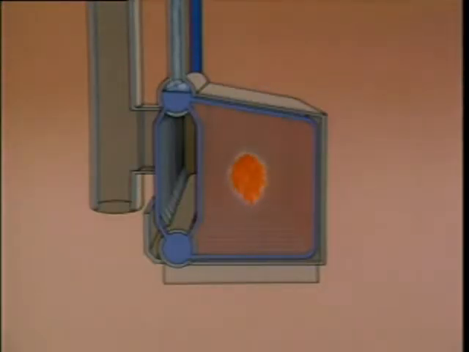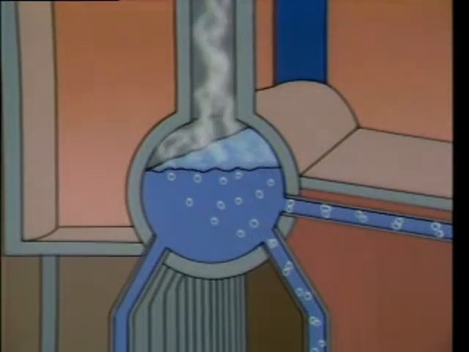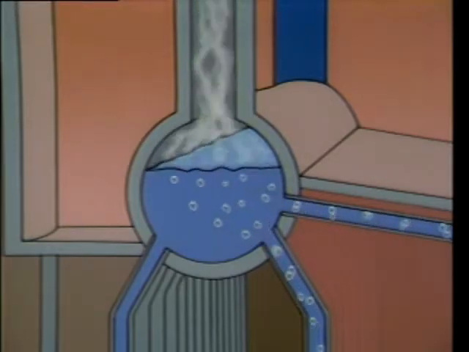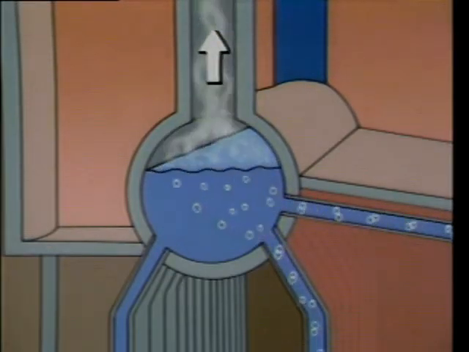In a water tube boiler, as the water in the tubes is heated, a steam-water mixture is produced. The steam-water mixture enters the upper drum. The steam is separated from the water and routed through the steam outlet and into the plant.